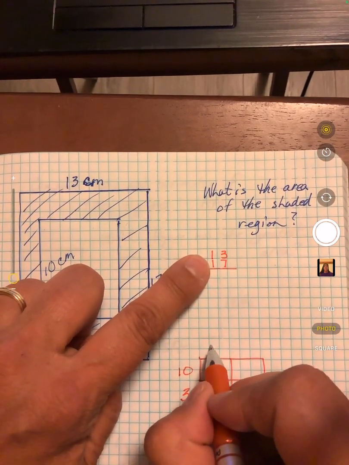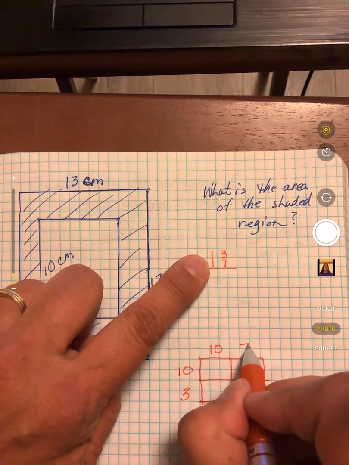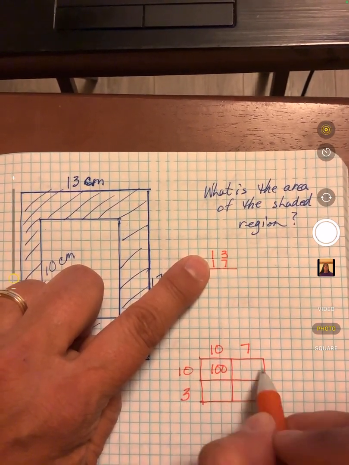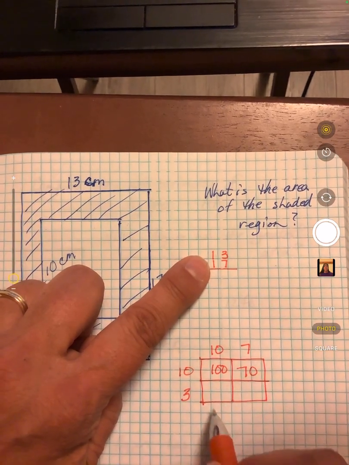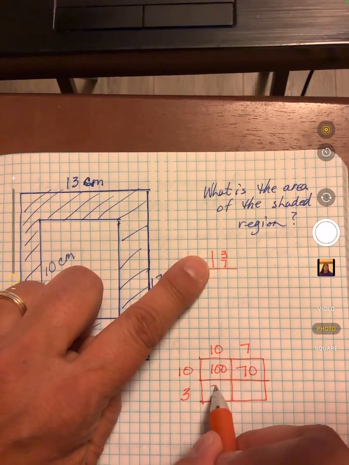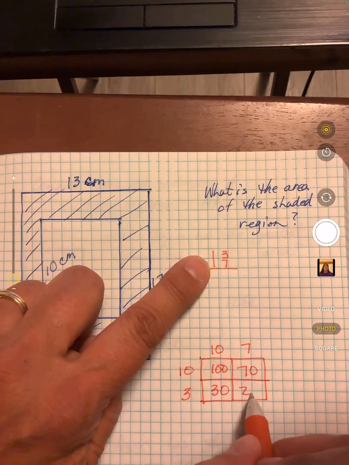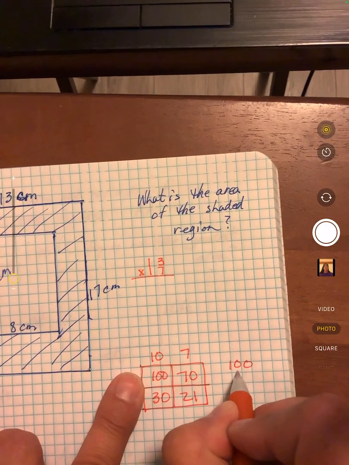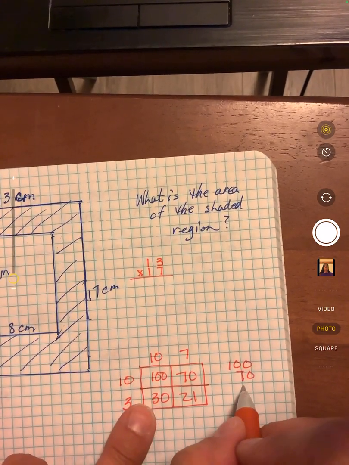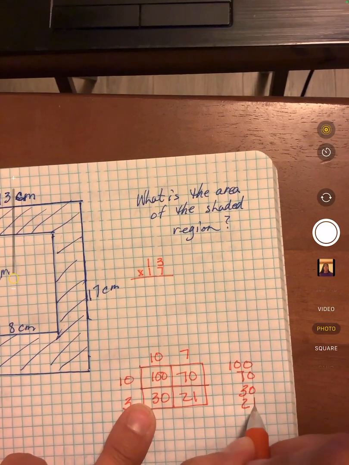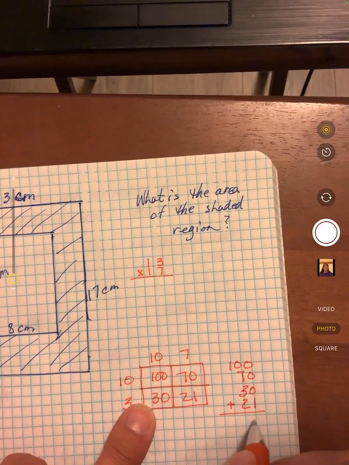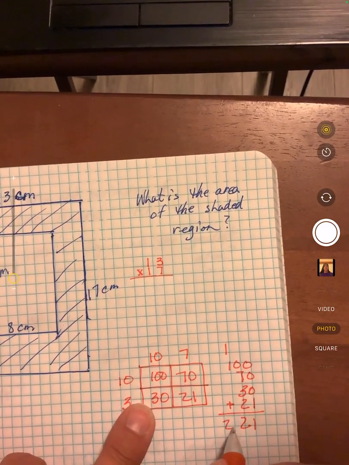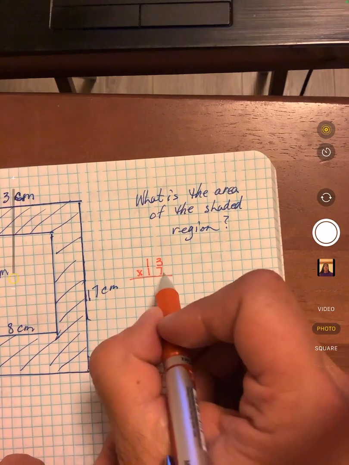We decompose 17, put 10 here, 7 here. 10 times 10 is 100. 10 times 7 is 70. 3 times 10 is 30. 3 times 7 is 21. And then we add all of those. 100, 70, 30, and 21. This is 1, 10, 11, 12. So 221.